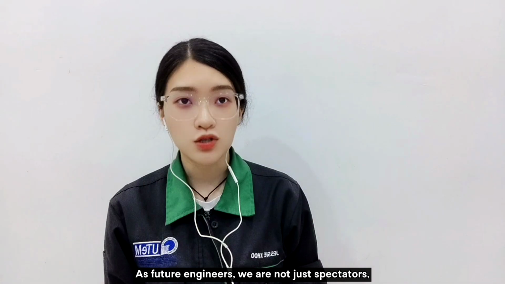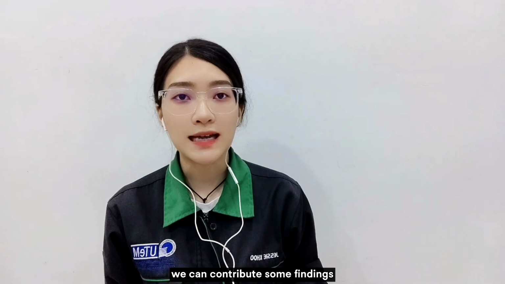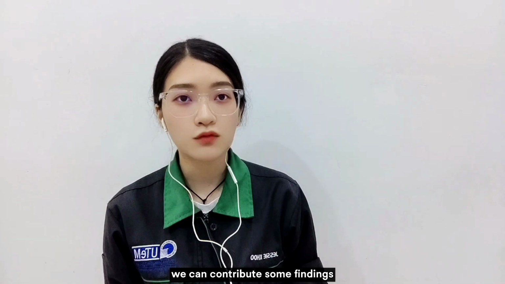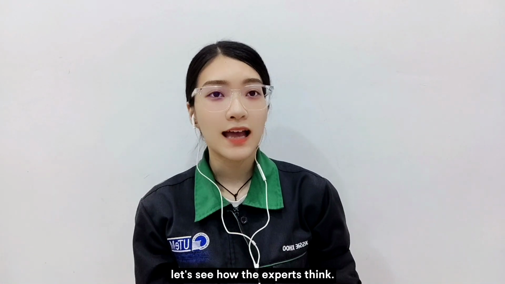As future engineers, we are not just spectators. We also hope that we can contribute some findings related to the solar PV field. Lastly, for the energy efficiency challenges, let's see how the expert thinks.